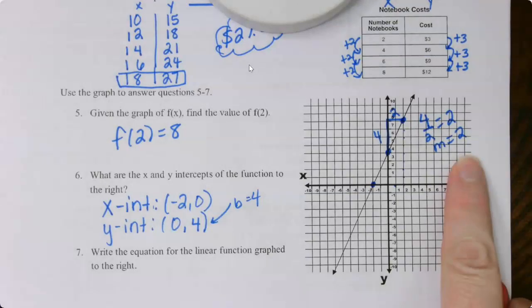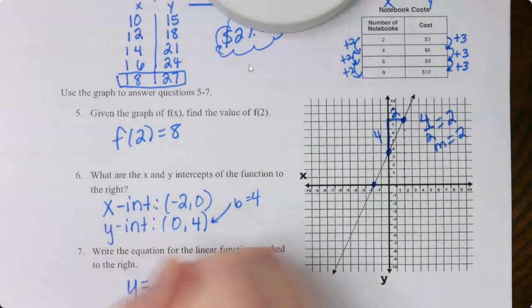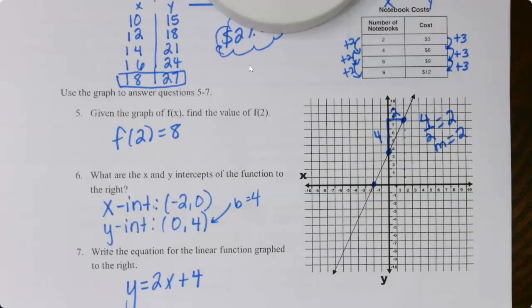So m is 2, b is 4. The equation is y equals 2x plus 4. Okay, that is the first page. That is through question 7.